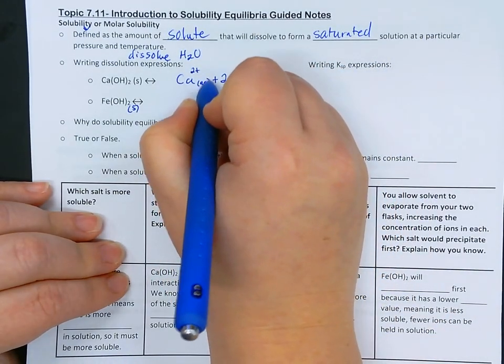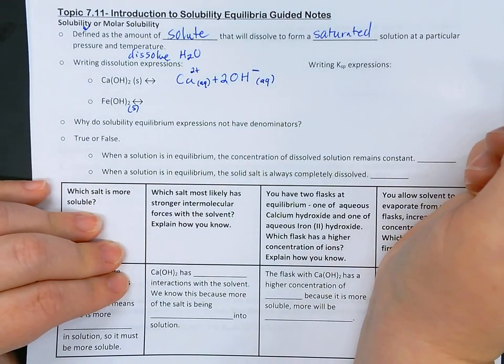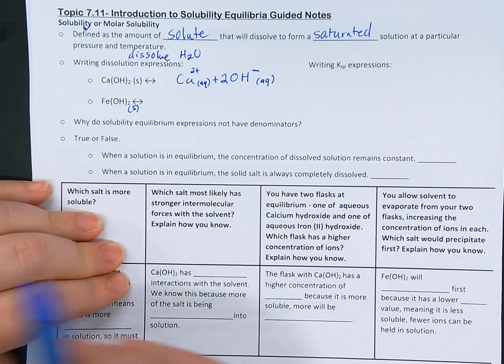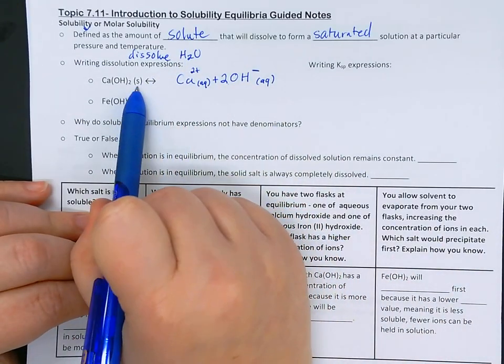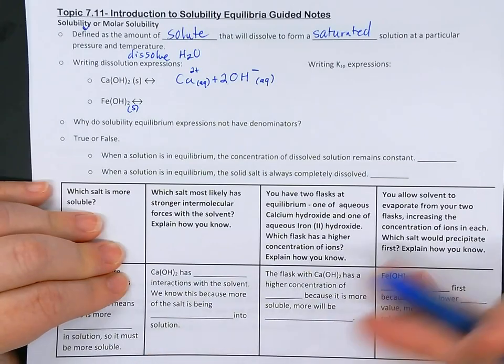And these are dissolved in water, so we're writing aqueous. We do not write the water, okay? Even though it is saying we are dissolving in water, we don't write the water. We just show the solid and then the aqueous form. So the aqueous part kind of takes the place of writing water.